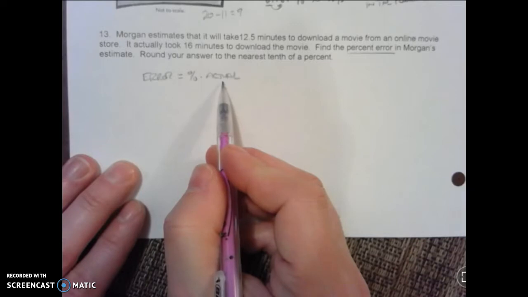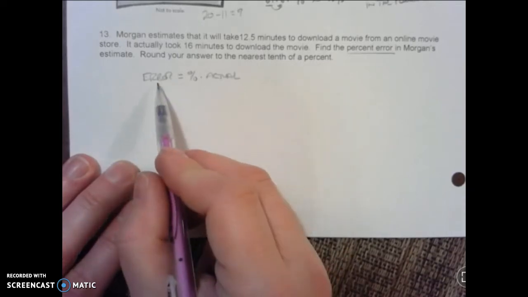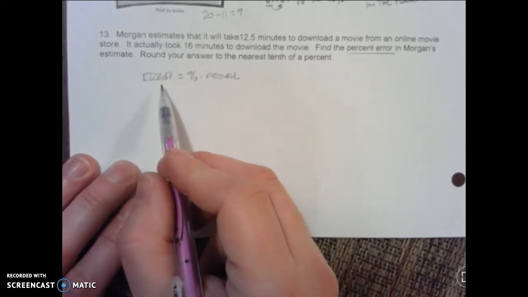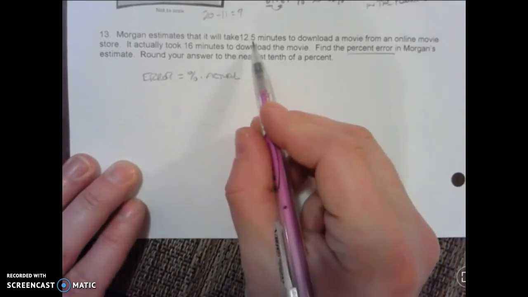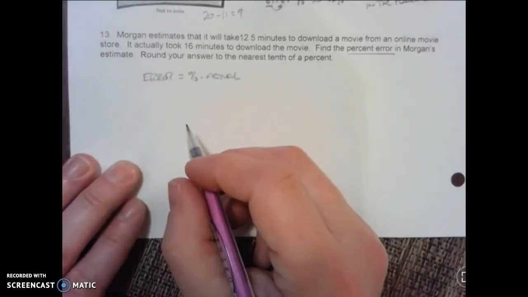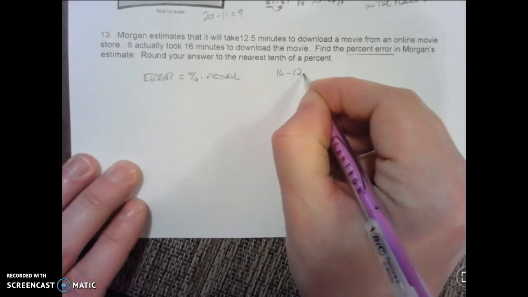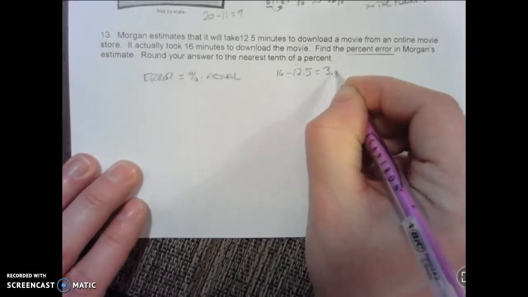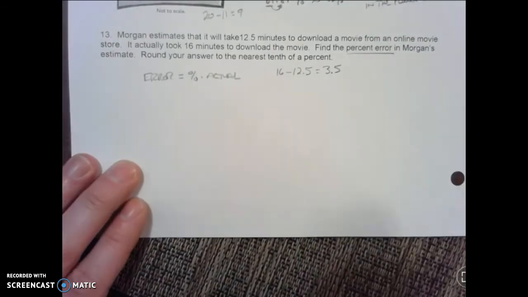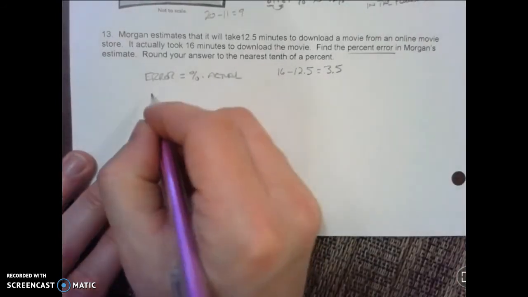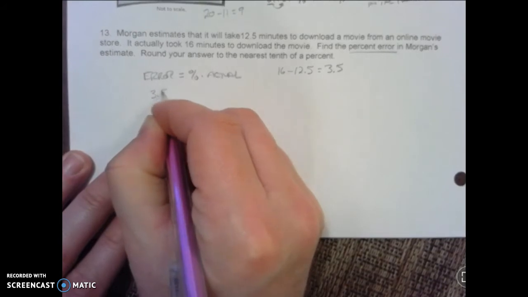The first thing we're going to have to do is figure out how much error was there in Morgan's estimate. He thought it would take 12.5 minutes. It's really taken 16 minutes. So we're going to do a subtraction. 16 minus 12.5 is 3.5. Morgan was off by 3.5 minutes. So that's the amount of error, 3.5.